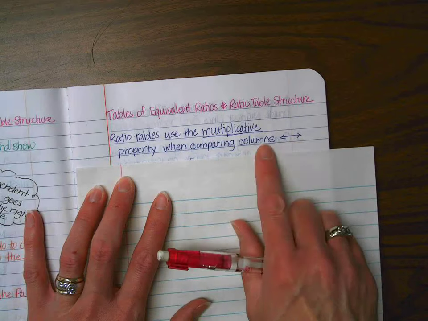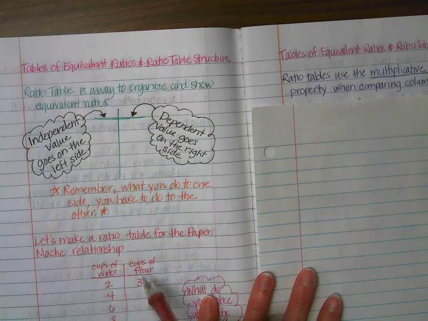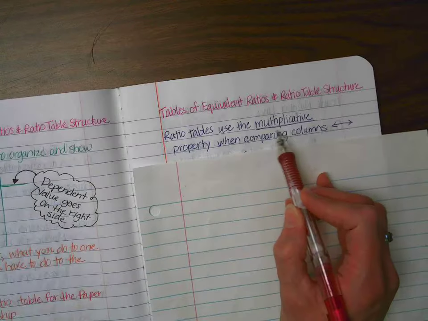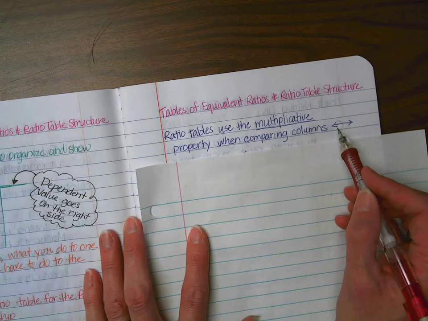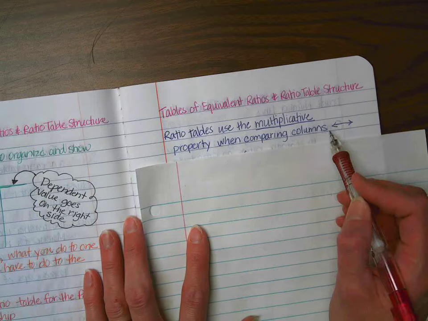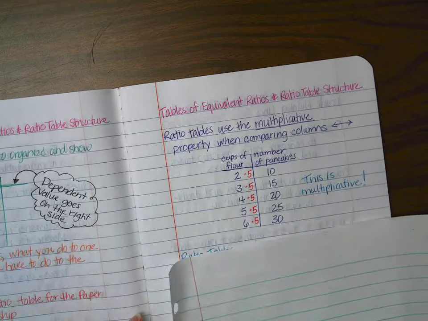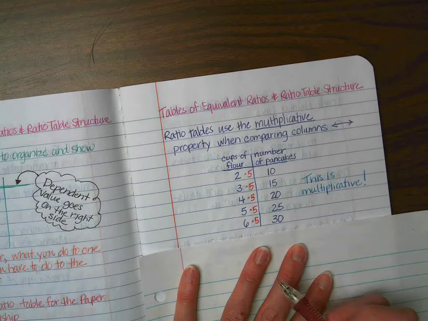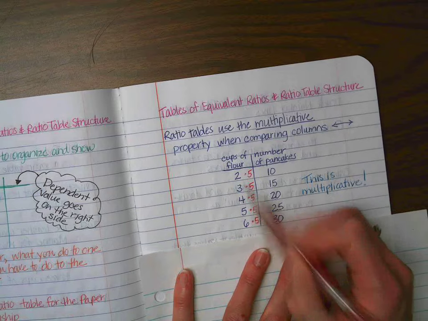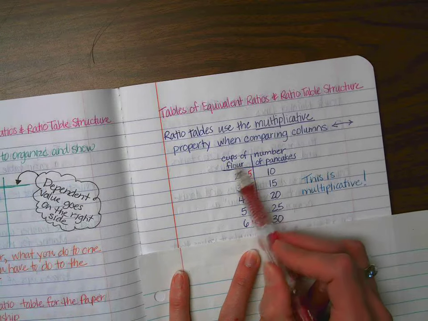The next one, the ratio tables use the multiplicative property when comparing columns. Columns are these two. This is a column and this is a column. So we use the multiplicative property when we're comparing the columns. So you're comparing the independent side to the dependent side. Okay? So let's look at this table again. We are going to do multiplicative property because we're comparing the columns.